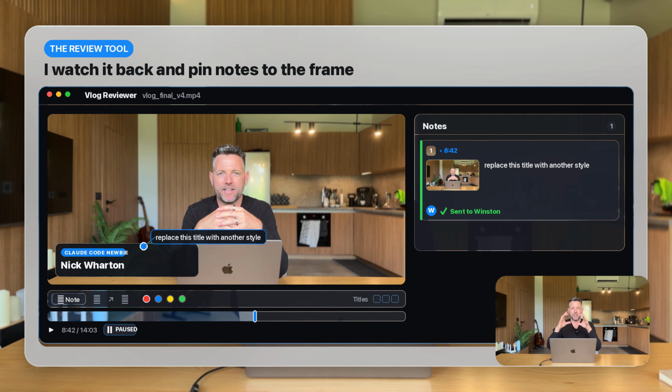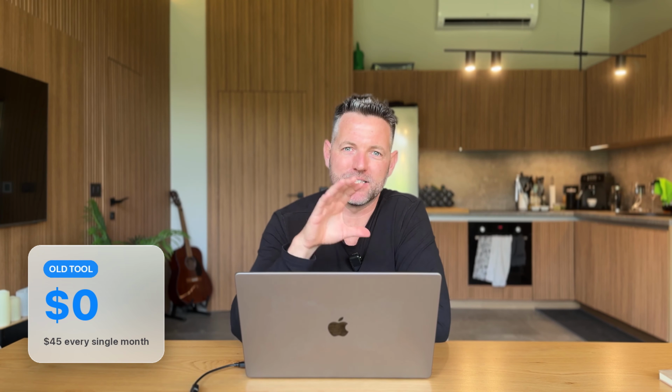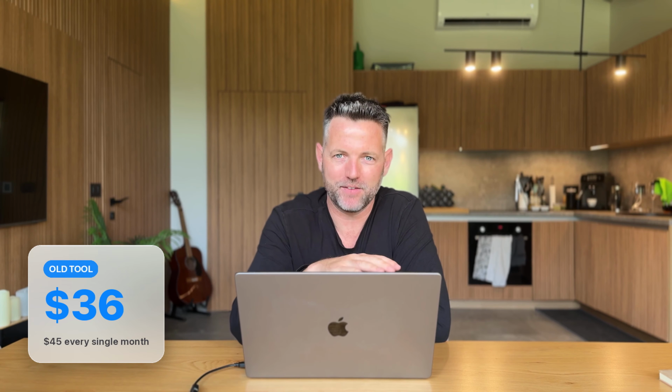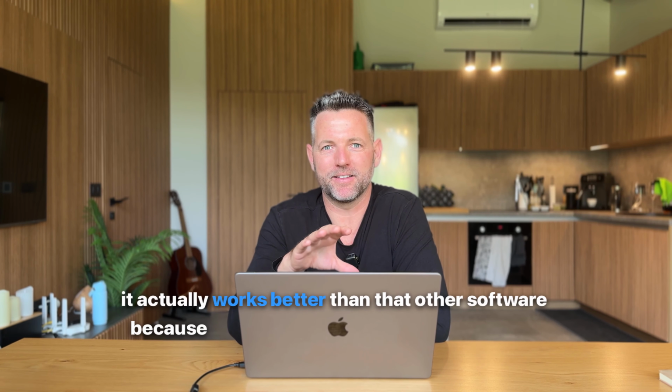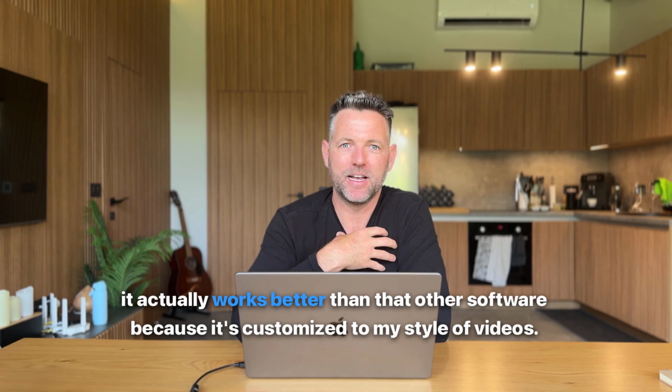I even built in these little screenshots and markup so I can draw little arrows and squares over the video, and point to specific things that I want changed. I used to pay for a separate software to do exactly this, and that cost me like $45 a month. Now it's built right into my own AI video editing app. And it actually works better than that other software because it's customized to my style of videos and exactly how I want the interface to look and feel.